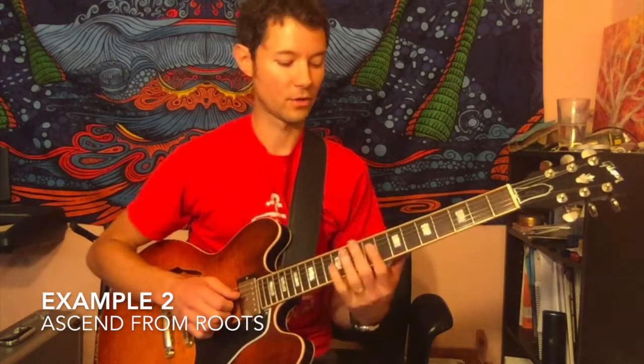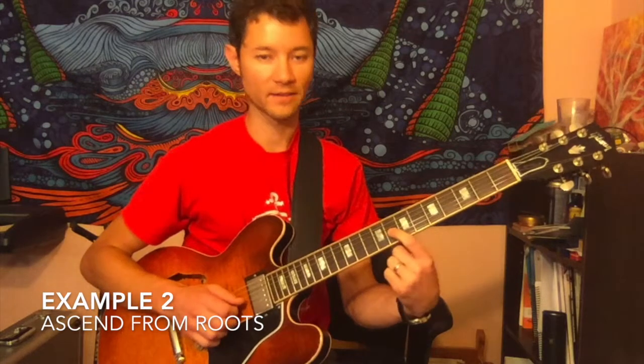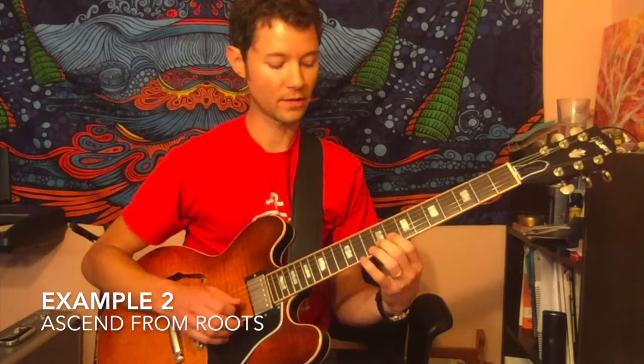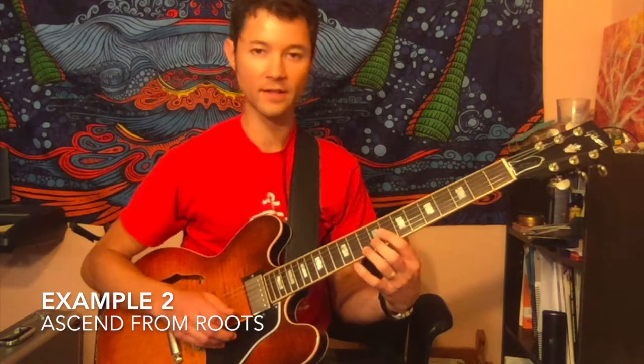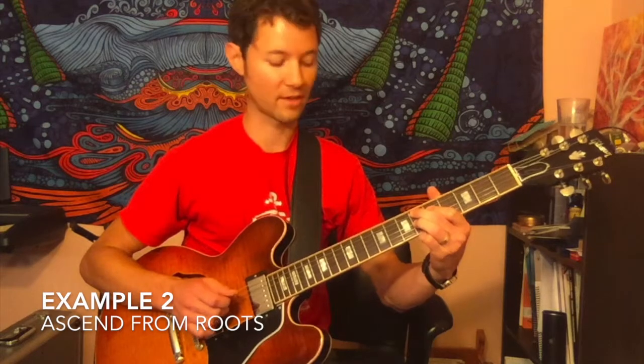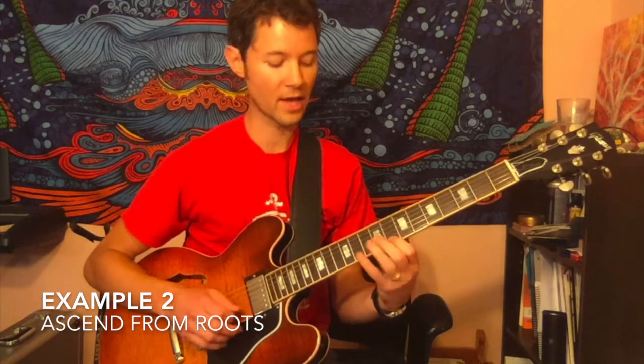Now we're going to ascend each bebop scale from the root of each chord. So over the E flat major 7, we're going to ascend from the E flat, the 8th fret of the G string, 1 and 2 and 3. Then over the B flat minor 7 to E flat dominant 7, we're going to ascend the E flat dominant bebop scale from the root. Same 8th fret of the G string. 1 and 2 and 3 and 4 and.